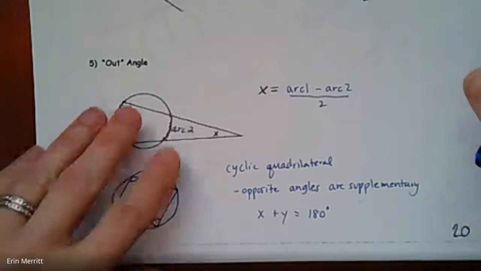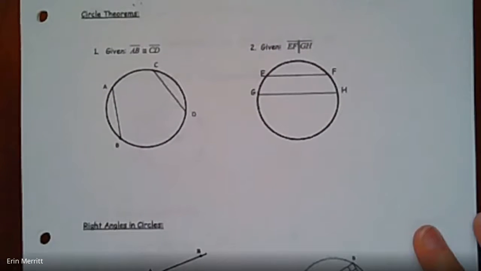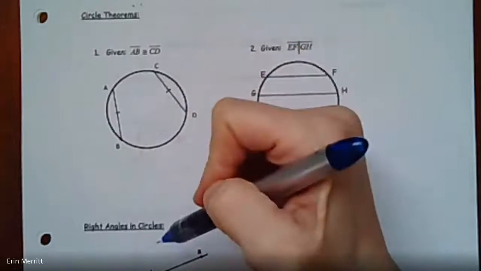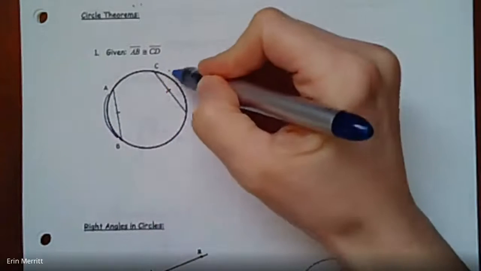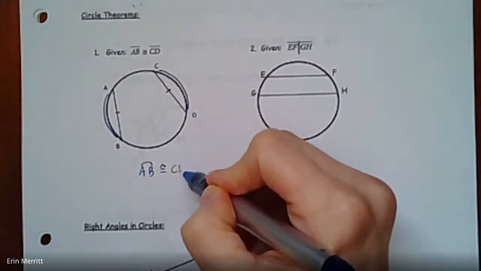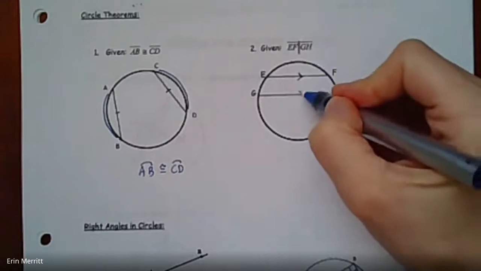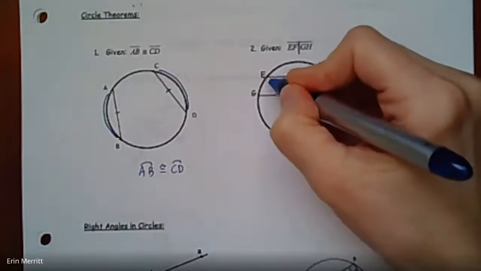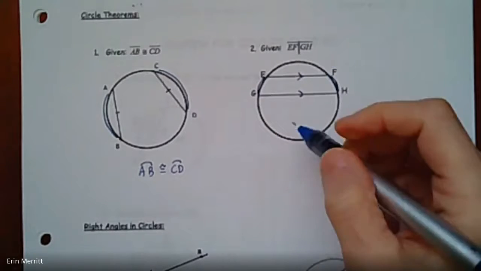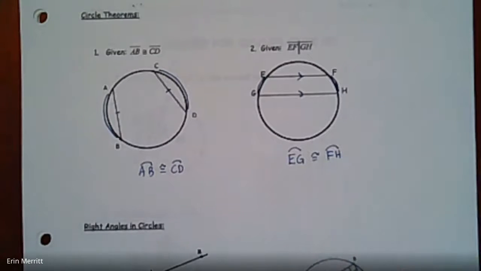All right. On the back, there's more. So on to page 21, the circle theorems that we should know is that if chord AB is congruent to chord CD, so if those chords are congruent, then that means that arc AB is congruent to arc CD. And so their measures will be the same. If you have parallel chords, so EF parallel to GH, then the little arcs that they kind of cut out on either side are equal to one another. So I can say that arc EG will be congruent to arc FH.